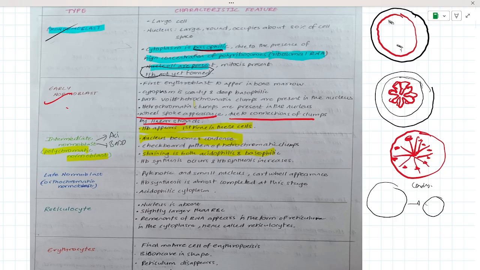In early normoblast there is a wheel spoke appearance, but in intermediate normoblast there is a checkerboard pattern of the heterochromatic clumps. Please understand the difference. It is very important from the MCQ point of view.